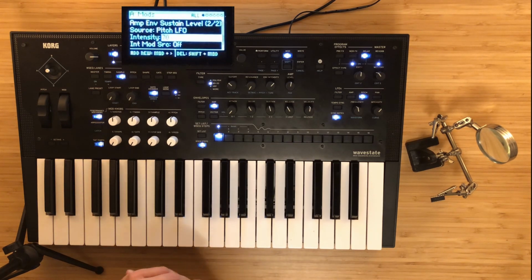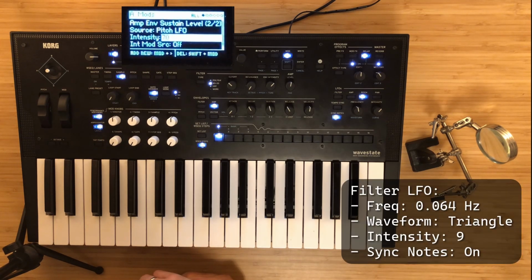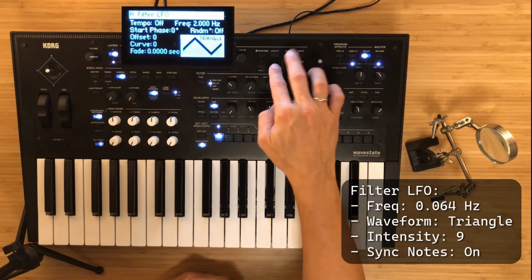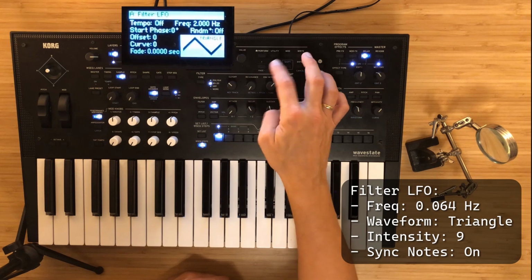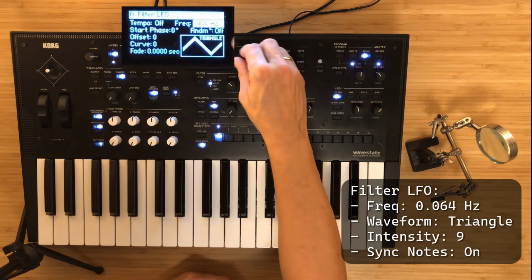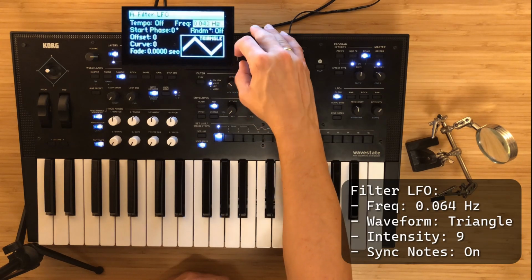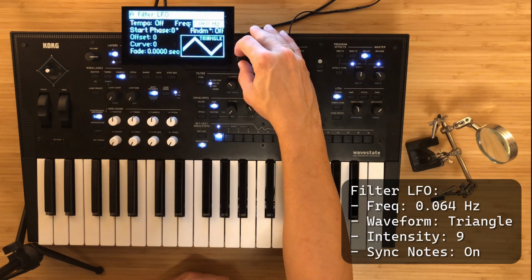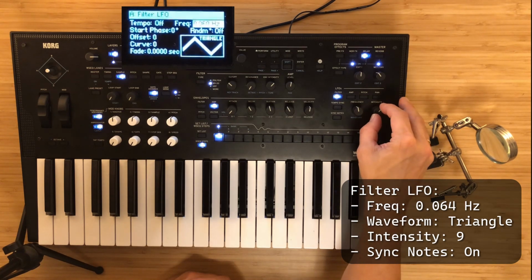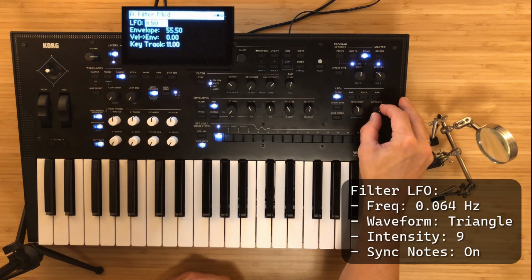Okay, I will also use the filter LFO to modulate the filter cutoff itself. So filter LFO, waveform can be triangle, that's okay, but I want the frequency to be really slow, so around 0.06, and then we can set the intensity to, let's see, around 9.